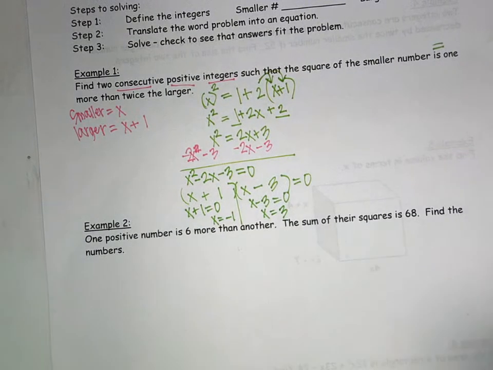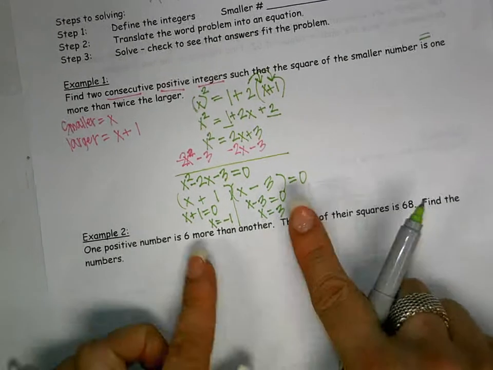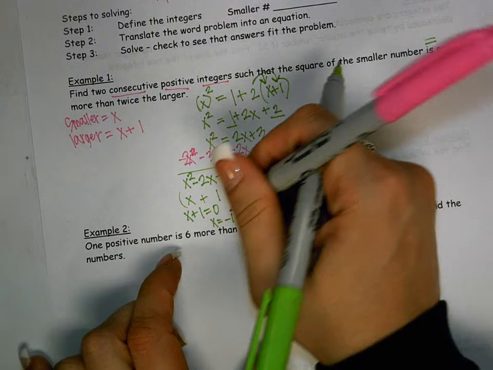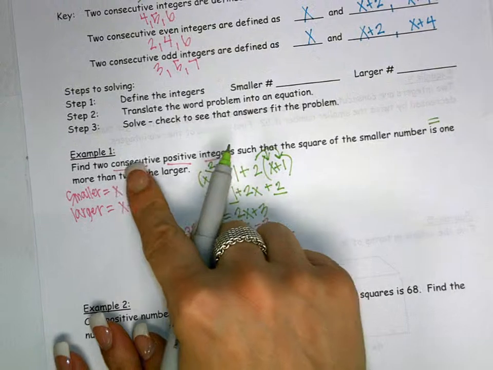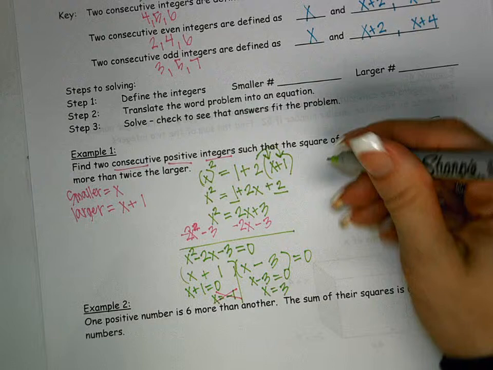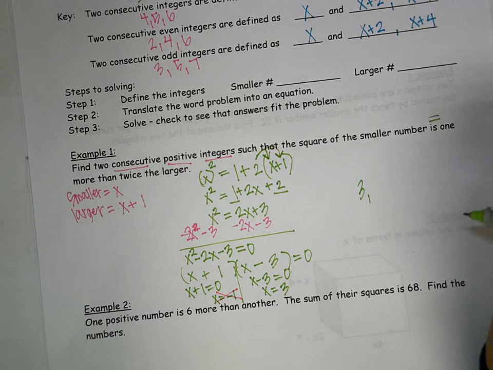Now, check these. I don't mean plug in, but I want you to check your answers to see if they make sense. So, which one of these does not make sense? The negative. And the negative doesn't make sense because we said that they were consecutive positive integers. So if your first number is 3, what's your next number? 4.